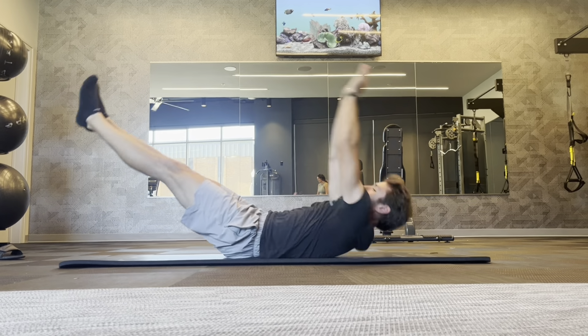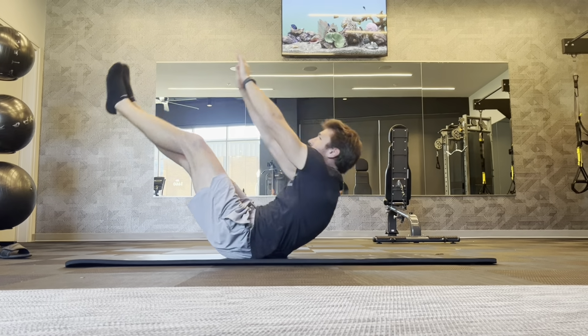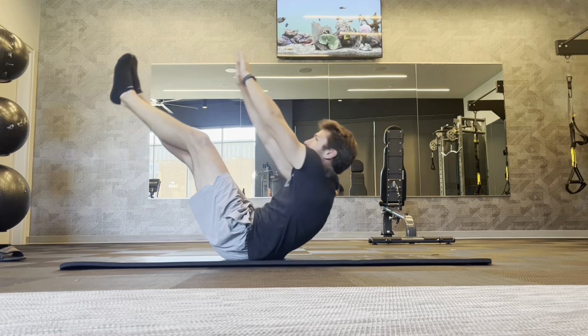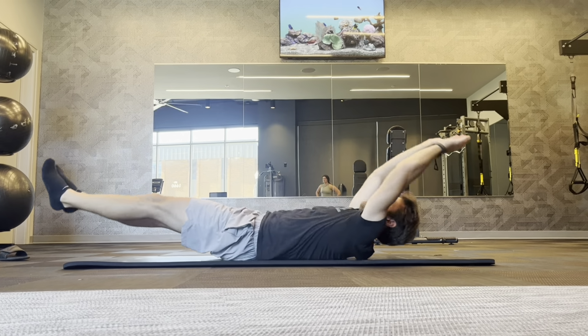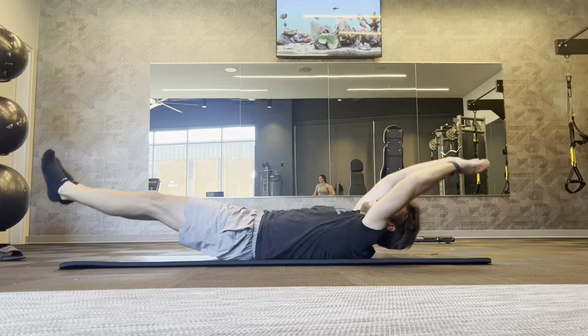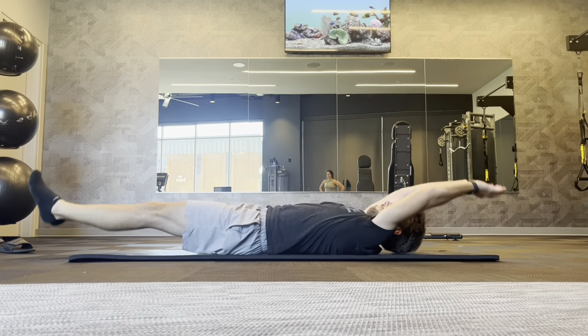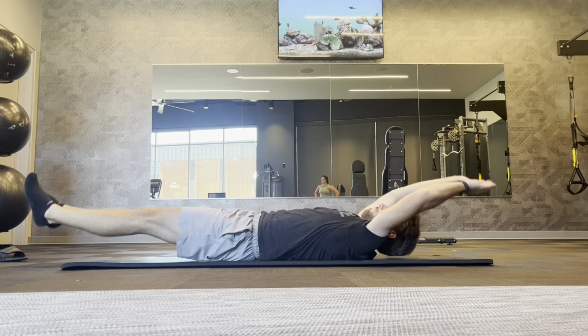V-ups are another alternative to make the exercise more difficult, since it requires one to simultaneously lift your legs and arms off the ground. This requires more activation of the muscle force due to the increase in weight, as well as the need for balance in order to coordinate the movement.